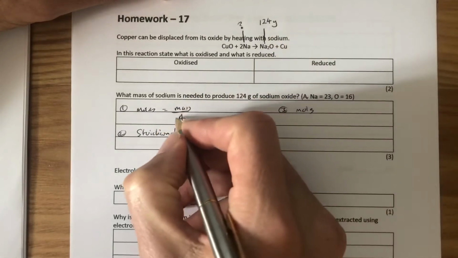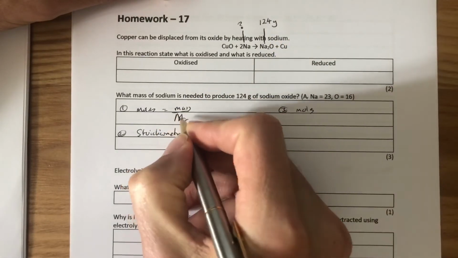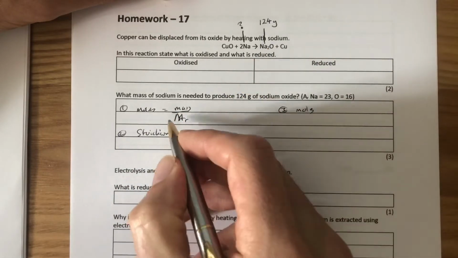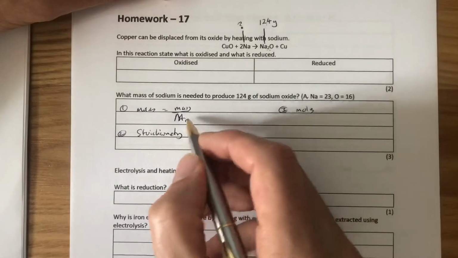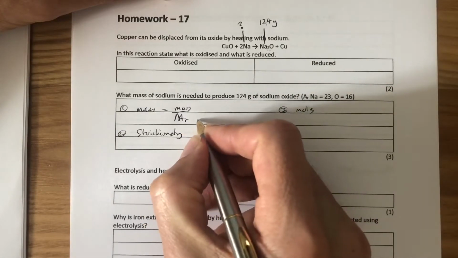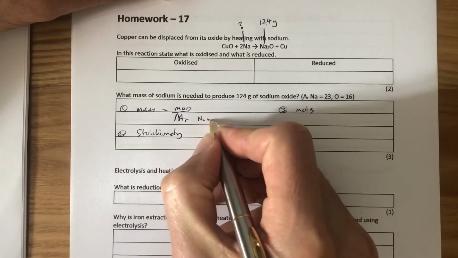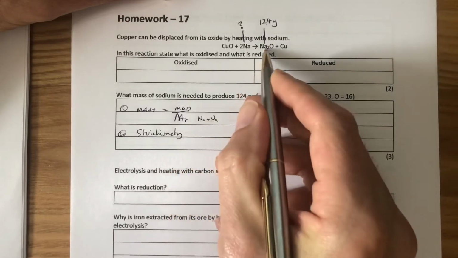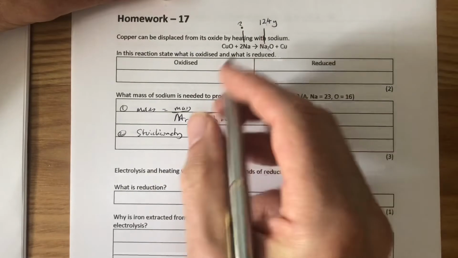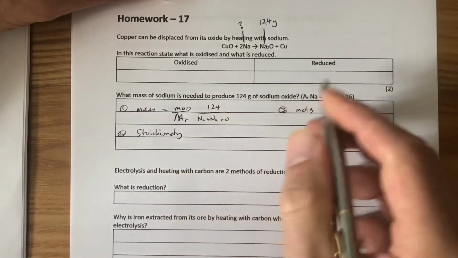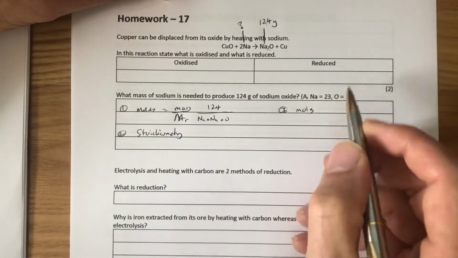So instead of saying atomic mass there, I probably should say formula mass, because that's a compound Mr. Notice it was mass divided by formula mass. We're going to do it for that one to start with. So what you need to do to start with here is calculate the formula mass of sodium oxide, and sodium oxide is Na2O, so Na plus O, and the mass is going to be that 124. That will tell you the number of moles. Your atomic mass is there.